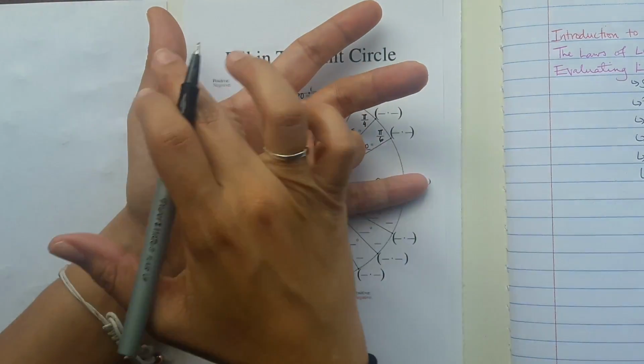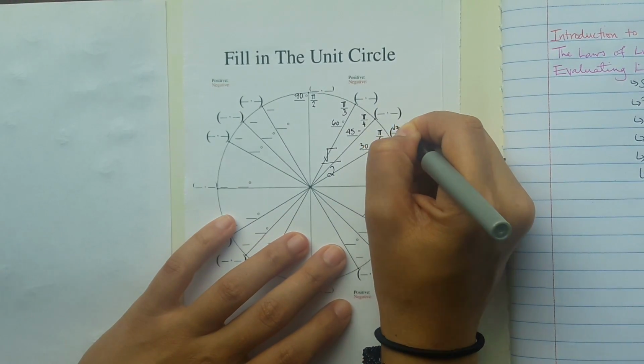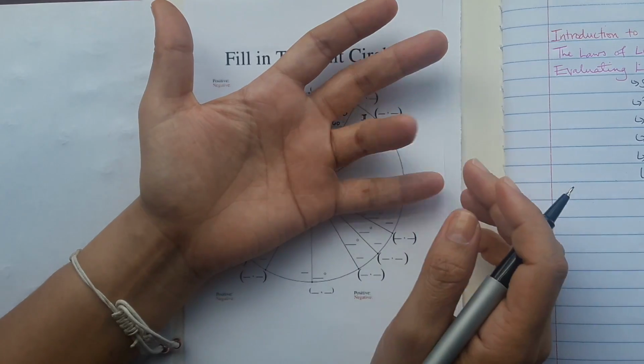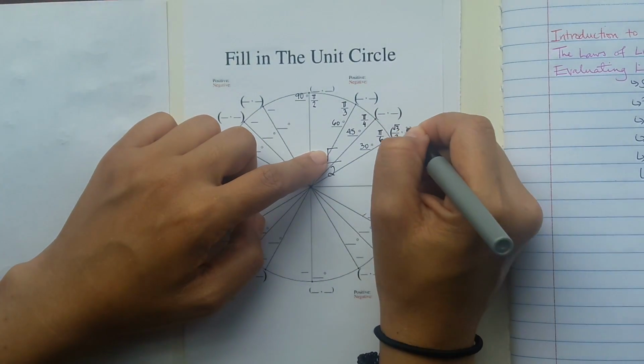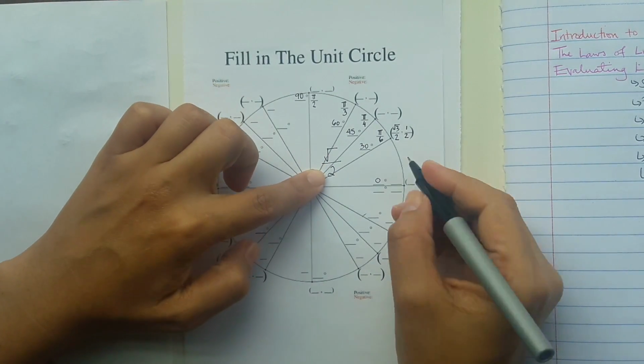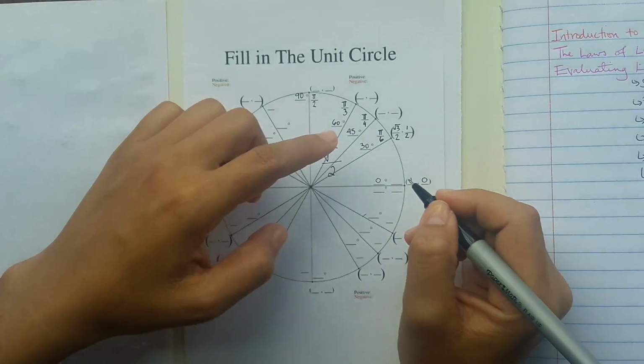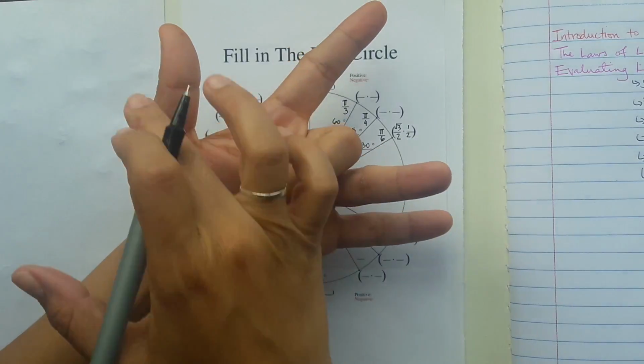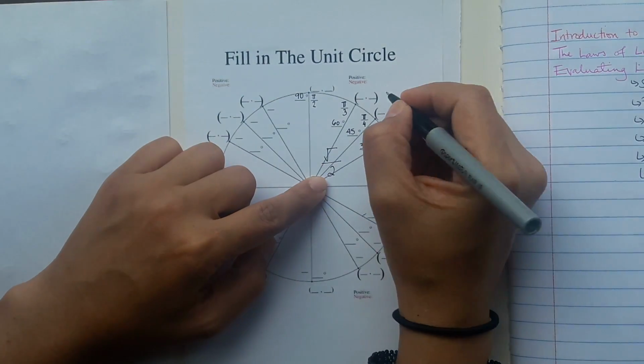So I'm just going to practice. Again, 30 is radical 3 over 2, and then it's 1 on that side, so radical 1 is 1 over 2, and just practice as much as you can. 0 is radical 4, which is 2 over 2, which is 1, then 0. 45 degrees is our finger, radical 2 over 2 on both sides.